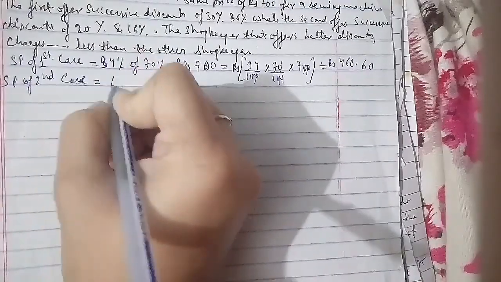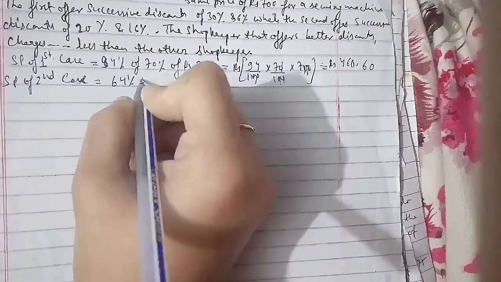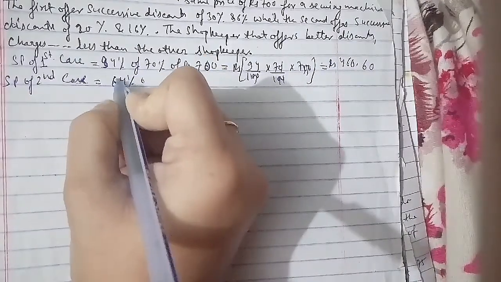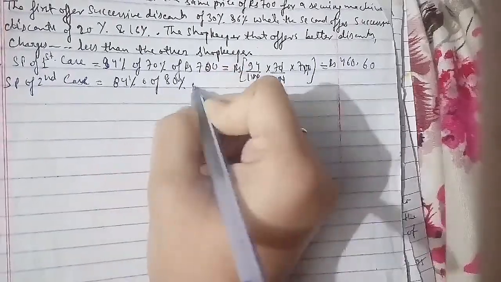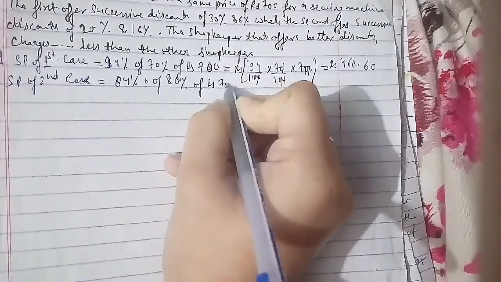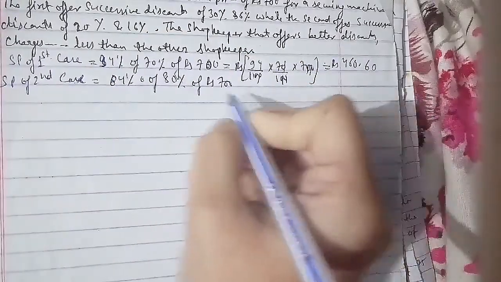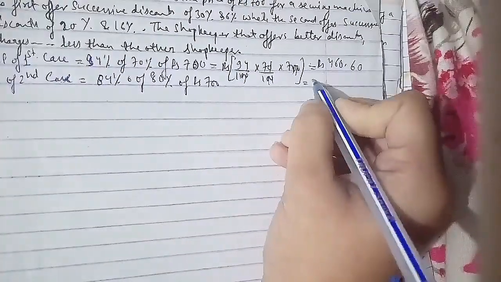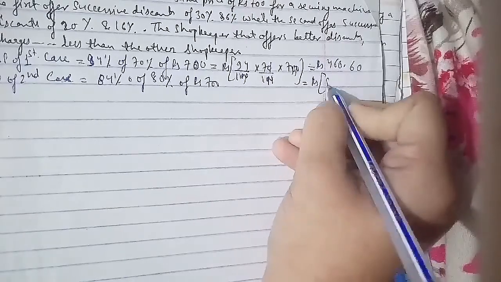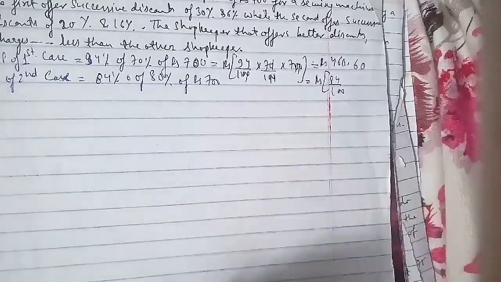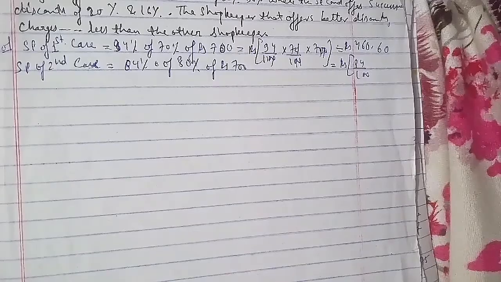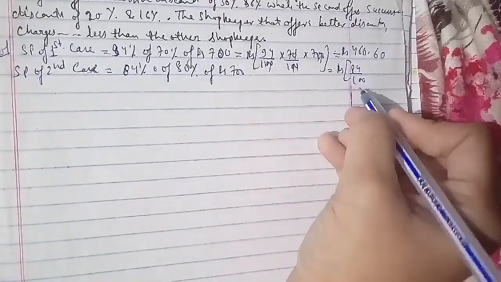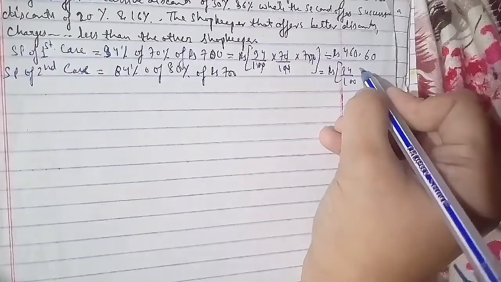So that will be opened, it becomes 84 upon 100 into 80 upon 100 into 700, where the two zeros are cancelled and the one zero is cancelled here, and it gives you the answer rupees 470.40.